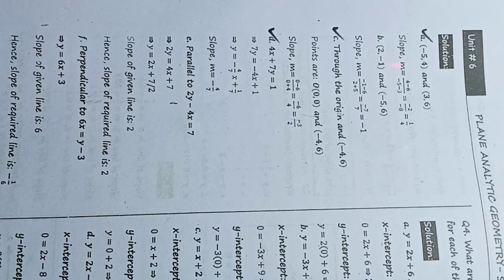So students, when we are finding m, we have y2 minus y1 divided by x2 minus x1, or y1 minus y2 divided by x1 minus x2. So we have to take the difference of the y coordinates and divide that by the difference of the x coordinates. So we are subtracting 6 from 4 and 3 from minus 5. You can also do this by subtracting 4 from 6 and subtracting minus 5 from 3. In both cases we have the same result.